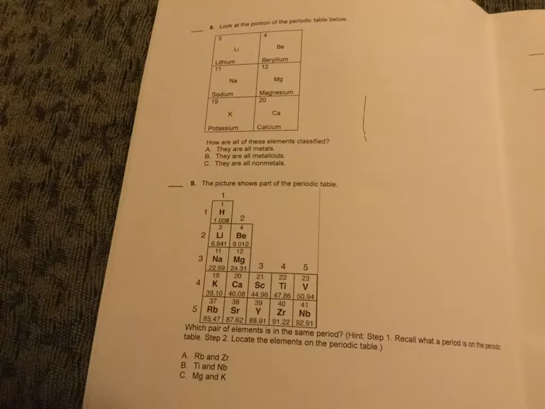8. Look at the portion of the periodic table below. How are all of these elements classified? A, they're metals. B, they're metalloids. C, they're nonmetals.